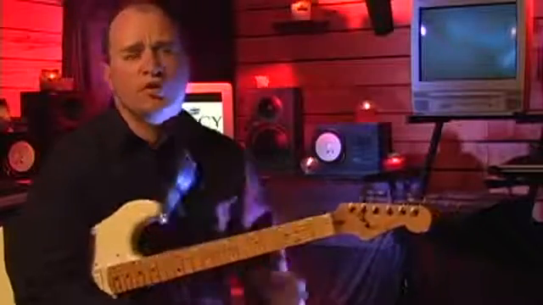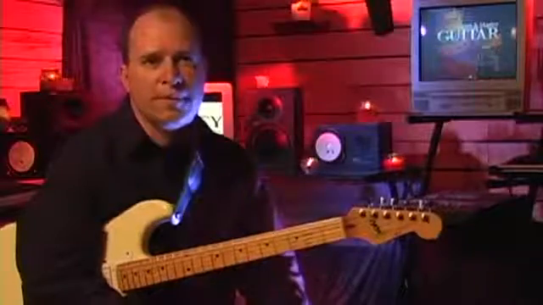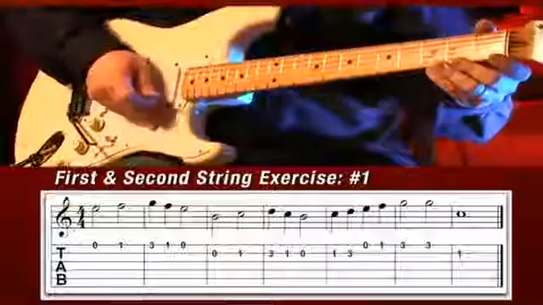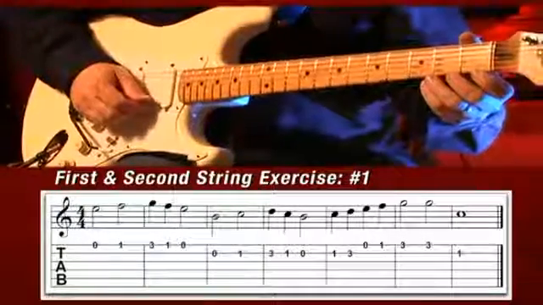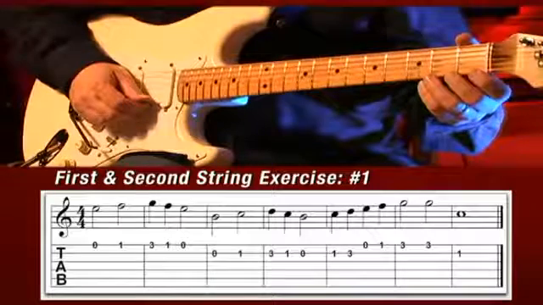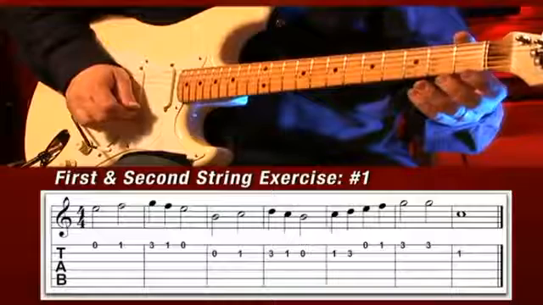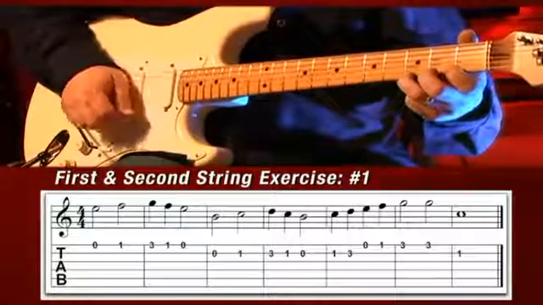Let's talk about doing the first and second string, mixing and combining all of the notes. You ready? We're going to do exercise number 1. Starts on that first string, open E. We'll take it easy this first time through. Ready, play. E, now to an F. Here comes a G.